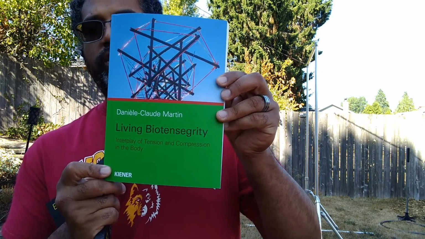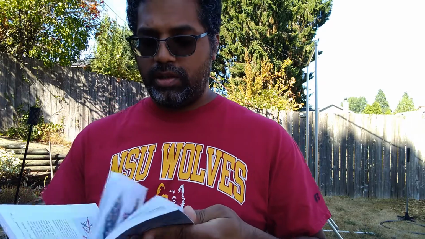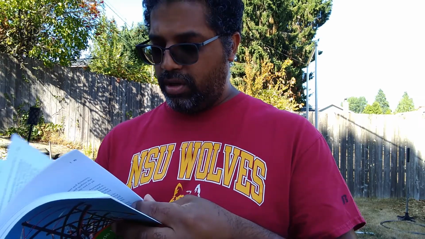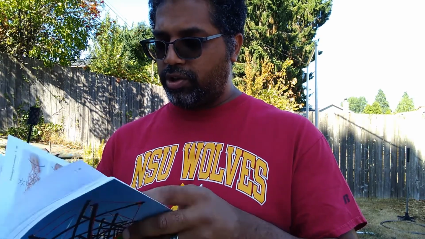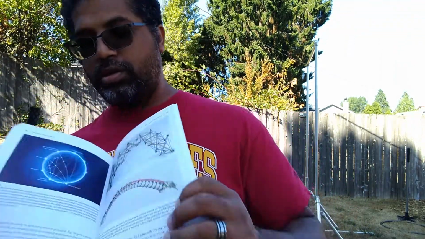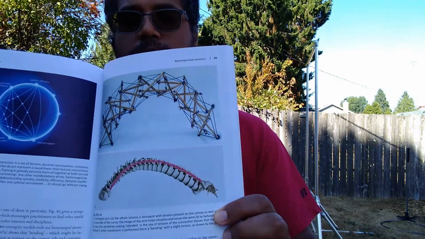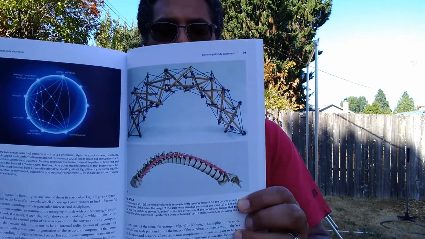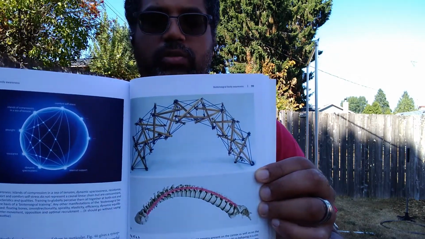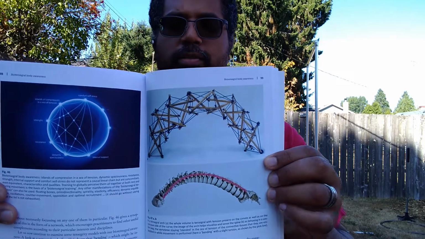And there's another one, Living Biotensegrity, also a very good book that has even more complicated examples of tensegrity structures. There's one here, a big arch, and these display the properties even more, and you can really start to see how it crosses over into how the body moves and works in terms of movement.